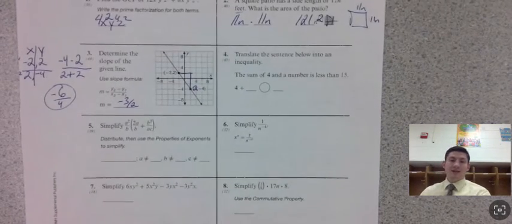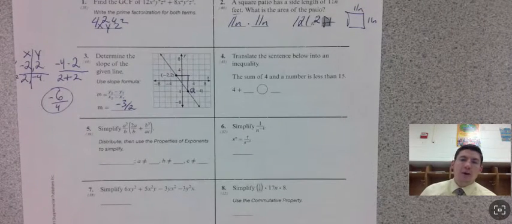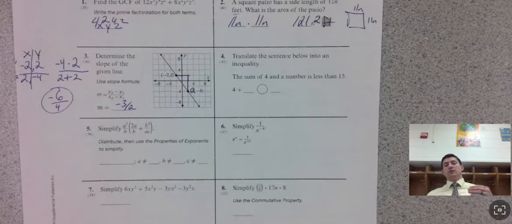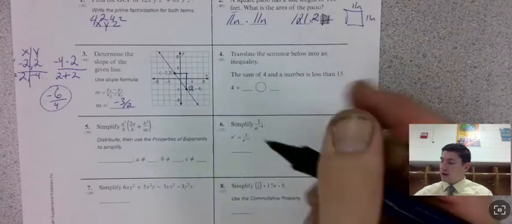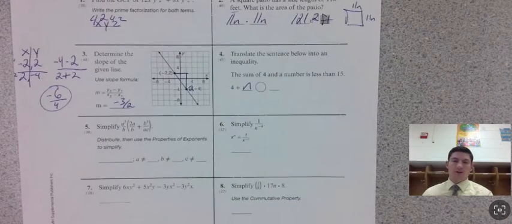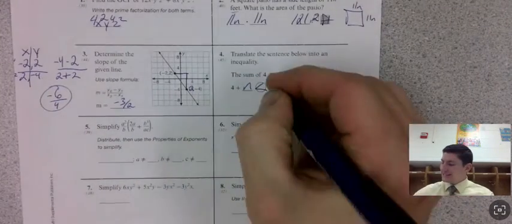Number 4 says translate the sentence below into an inequality. The sum of 4 and the number is less than 15. When we're translating from sentences to inequalities, we look for two things: what the inequality is and what the operations are. In this case, it says the sum of 4 and a number. That means 4 plus something. A number can be written in as a variable. I'm going to use n. Is less than points to the left, and then it's less than 15.